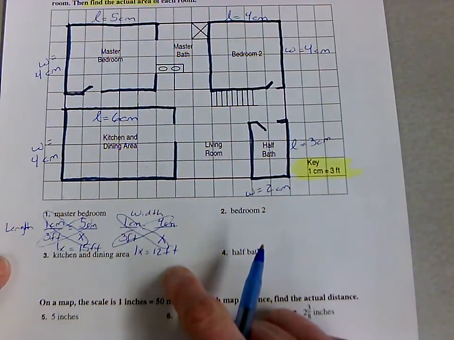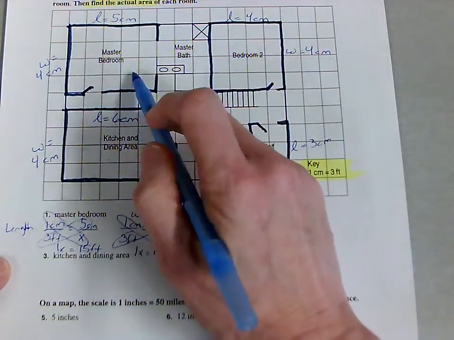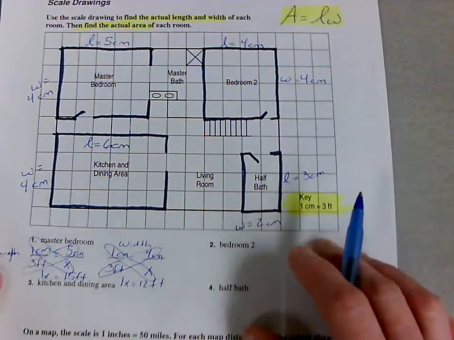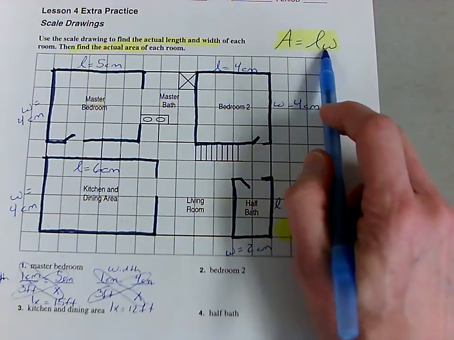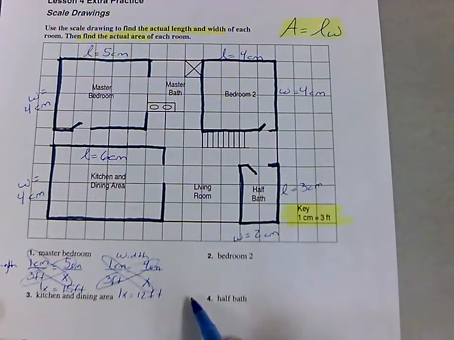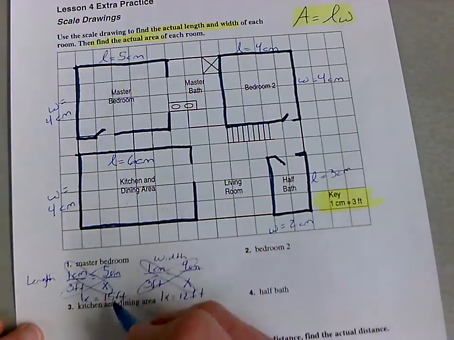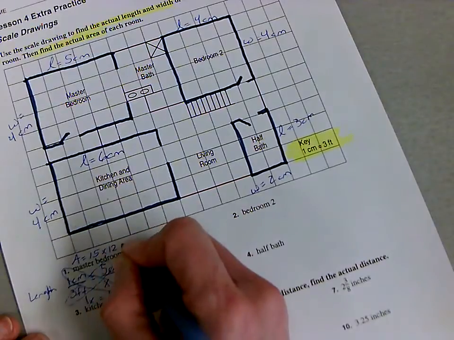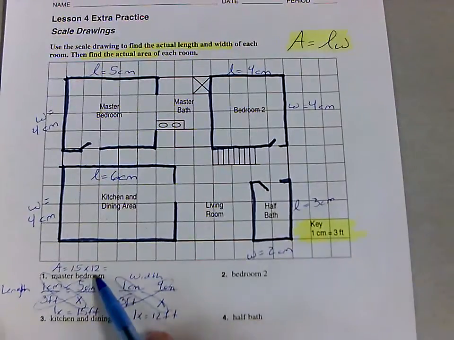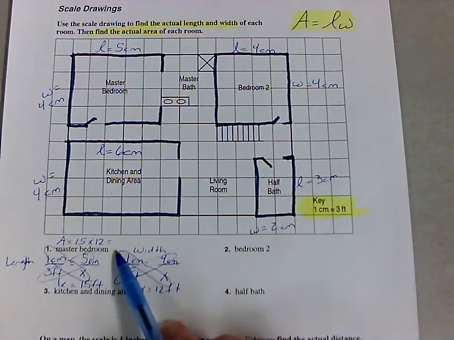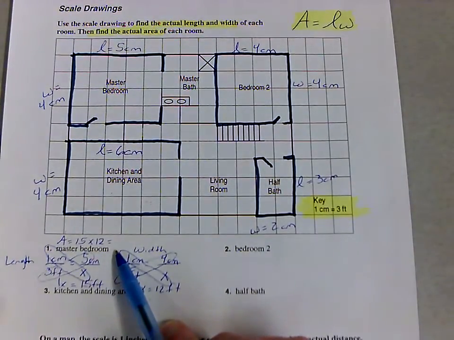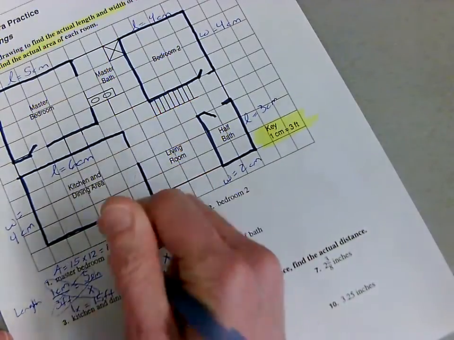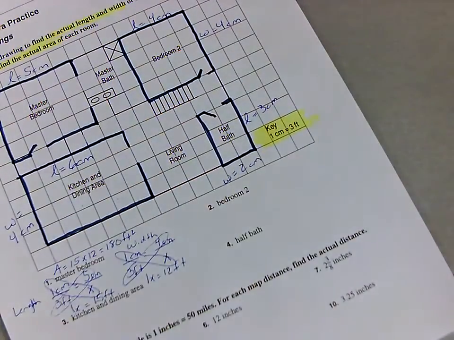And now the last step is finding the area. So inside this master bedroom, how much square footage do you have? I put at the top here the reminder of how we find area, length times width. Now we're going to try that out. So let's take 15 times 12. The area equals 15 times 12, multiply that. How much square footage do you see? Well, you should have gotten 180 feet squared. And really, that's our final answer.